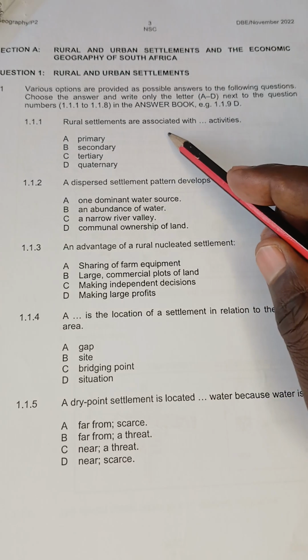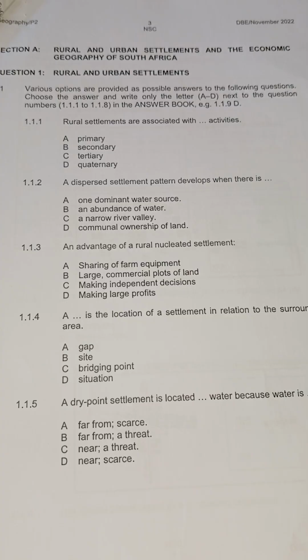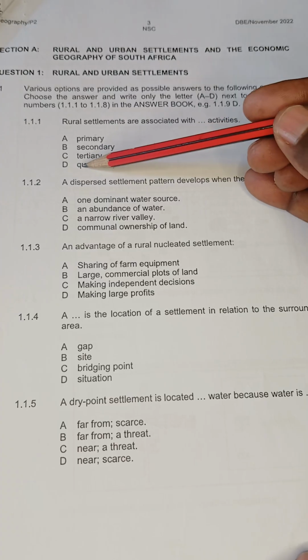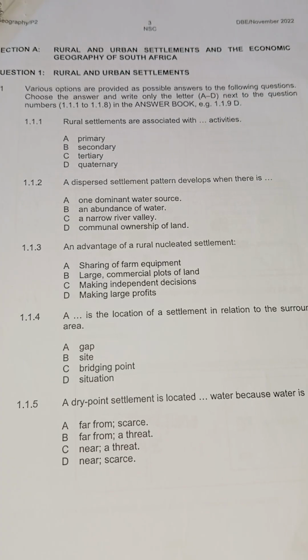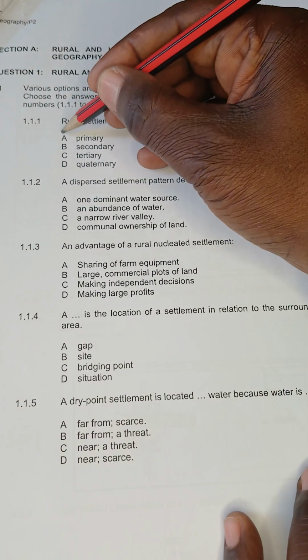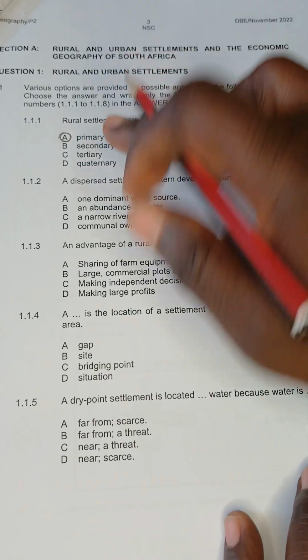Okay, rural settlements are associated with. So let's see the options that we are given here. We have got primary, secondary, tertiary, and quaternary. If you think of rural settlements, what comes to your mind? Obviously, it has more to do with primary activities, because that's where you've got your farming. I'm talking about forestry, fishing, mining. It involves the extraction of raw materials from the ground. It's unifunctional. So mostly the rural settlements are associated with primary activities, which means that's the correct answer.